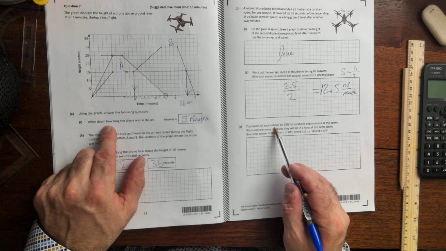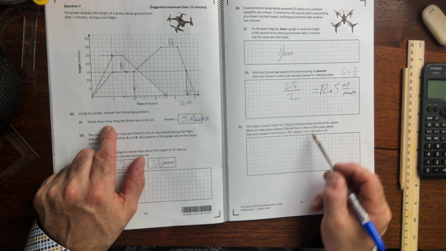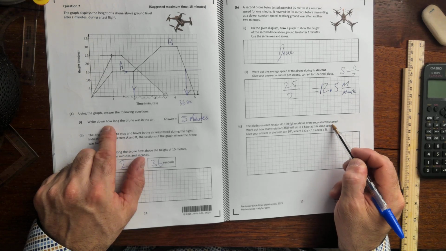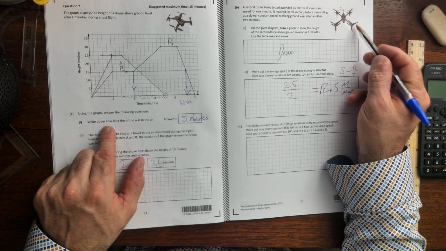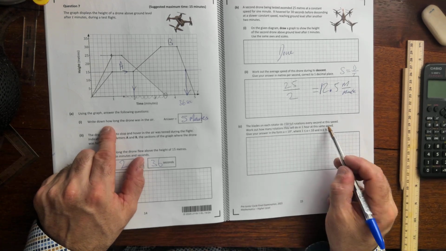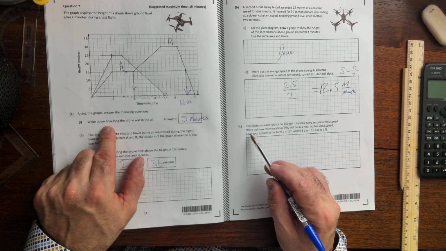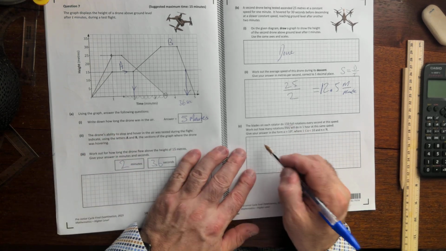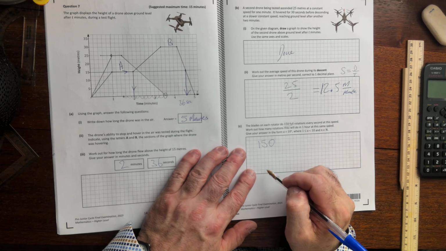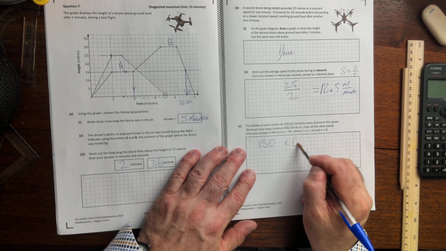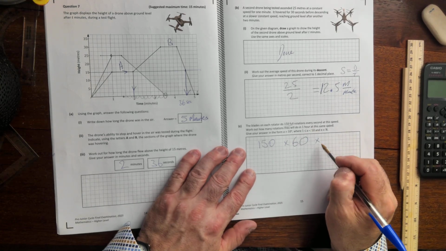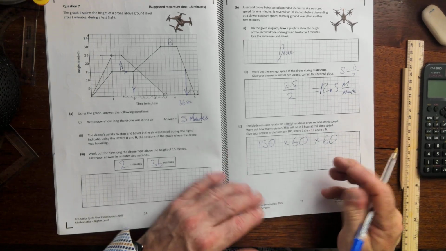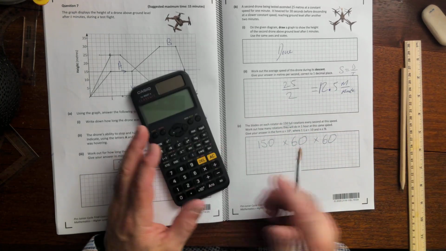The blades on each rotator do 150 full rotations every second at this speed. Work out how many rotations they will do in an hour. So 150 in a second. Let's bring it up to a minute. And let's bring it up to an hour. So I just did that kind of by inspection, by thinking along through it. I think I'm right.